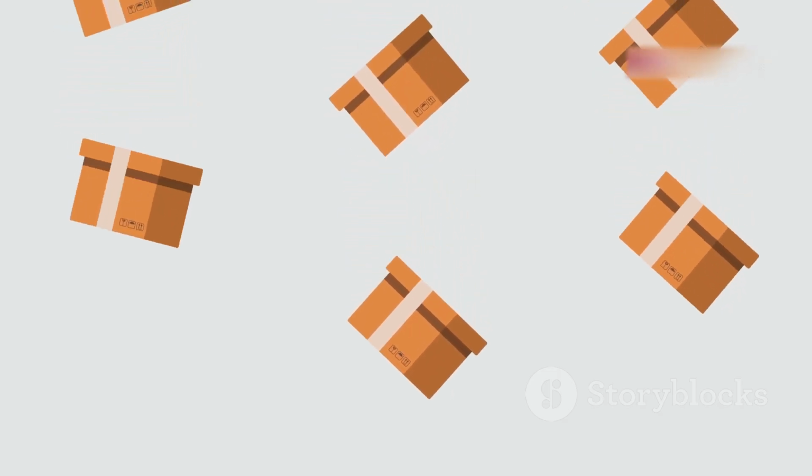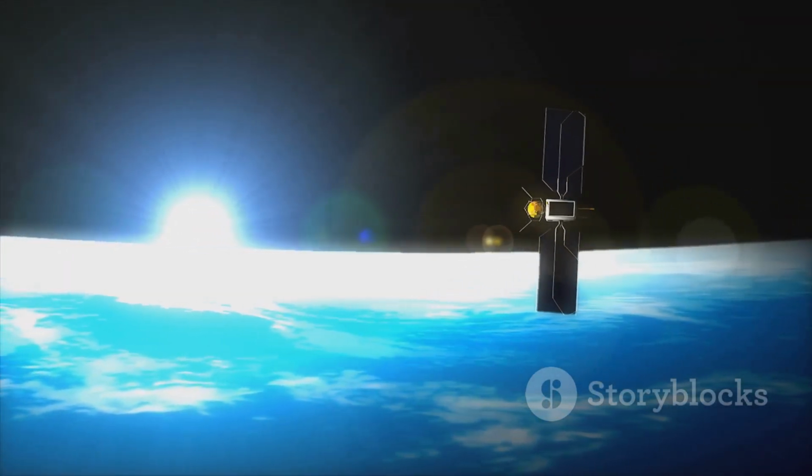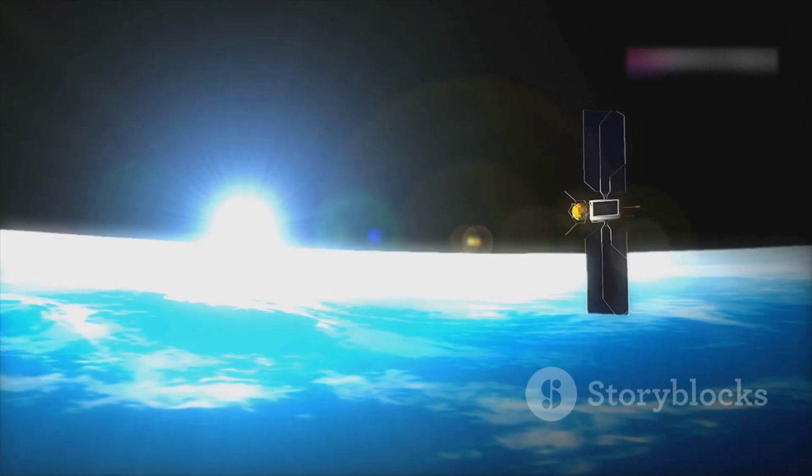This explains why objects fall straight down, no matter where you are on Earth. Whether you're in the northern hemisphere or the southern hemisphere, gravity acts the same. On a flat Earth, however, gravity would work very differently. The dynamics of gravitational pull would change drastically.